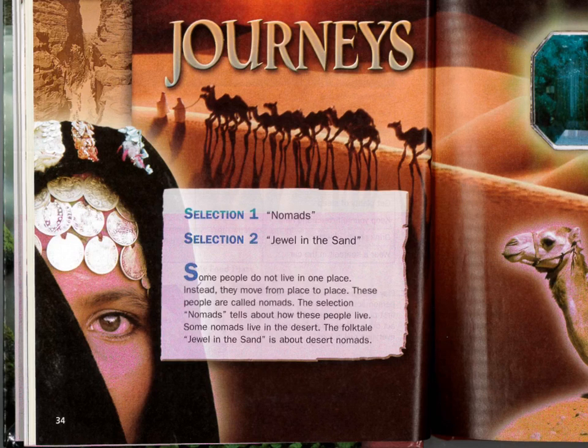Some people do not live in one place. Instead, they move from place to place. These people are called nomads. The selection Nomads tells us how these people live. Some nomads live in the desert. The folk tale Jewel in the Sand is about desert nomads.